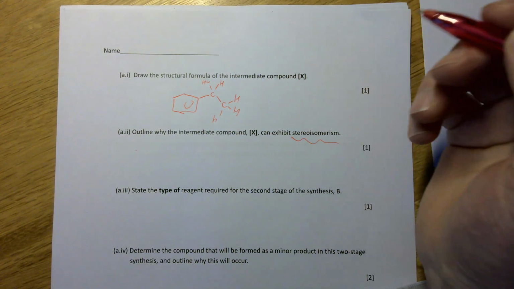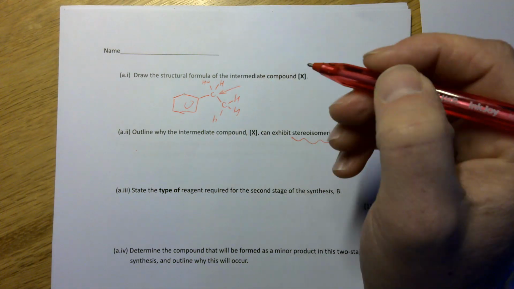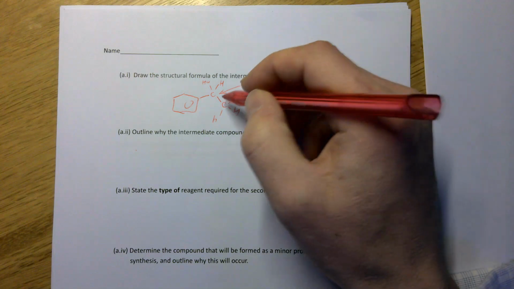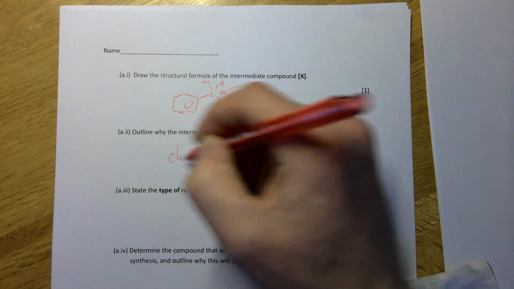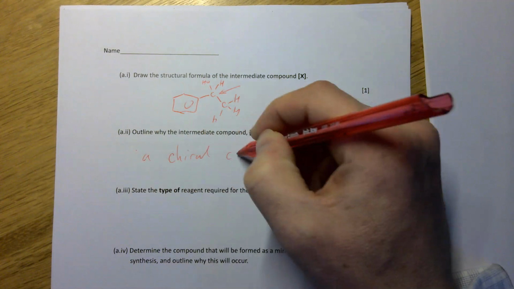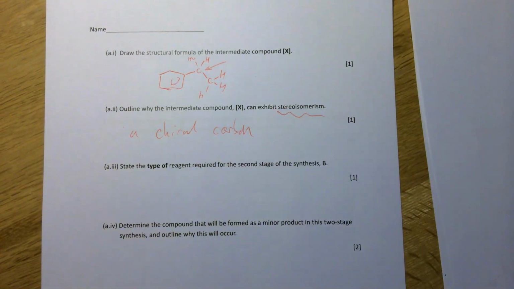So it can form optical isomers because it's got a chiral carbon. That there is a chiral carbon, and it's a chiral carbon because it's got 4 different things hanging off it. So I wanted you to say it has a chiral carbon. You should be comfortable and easy recognising that. Some of you talked about the fact it has 2 enantiomers, which might have been worth the mark, but I didn't give it to you.